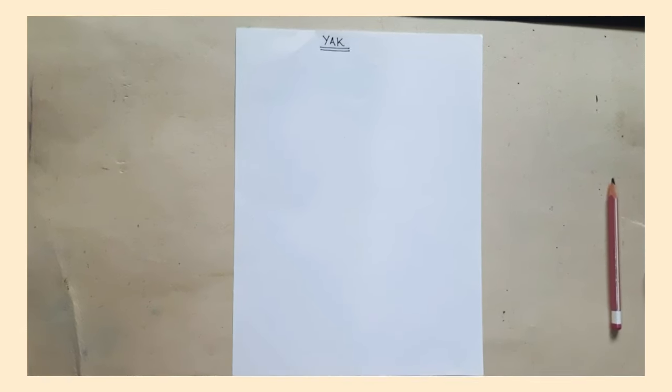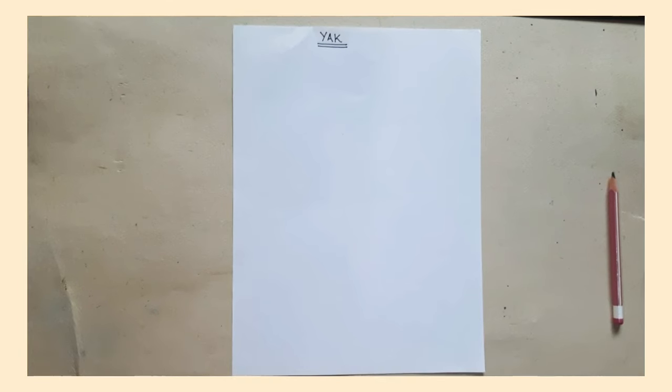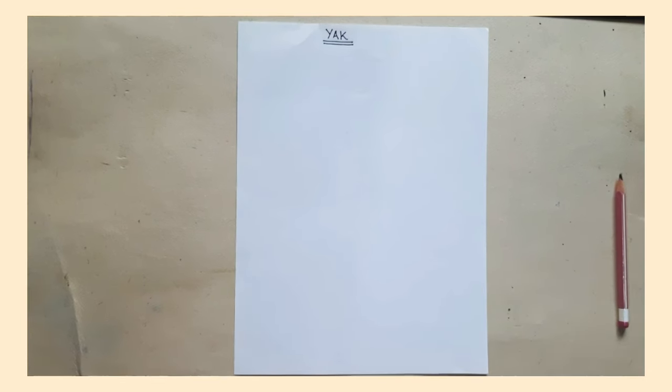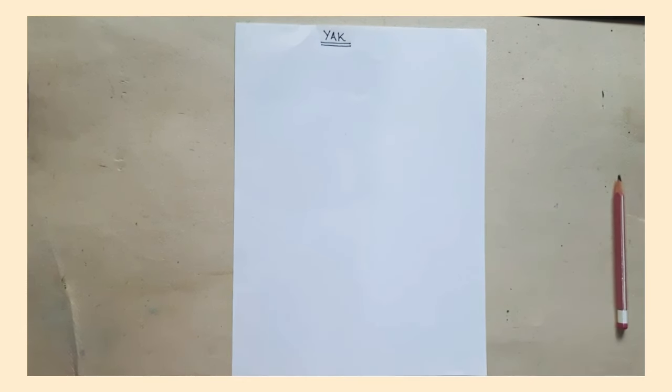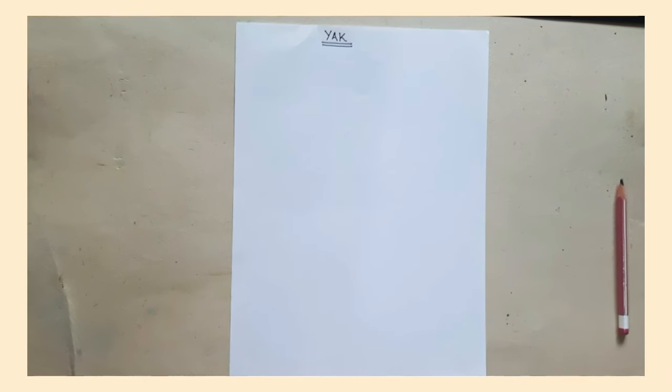So before we begin the mask, children, I first want you to understand how the face of a yak actually looks. Because once you know how to draw the face, it will become very easy for you to make the mask.